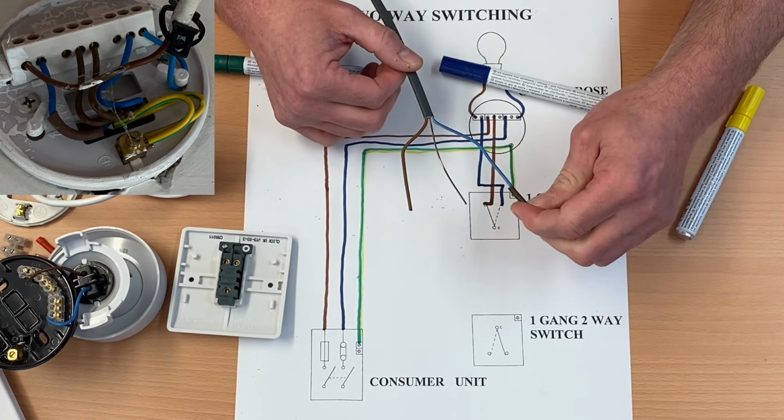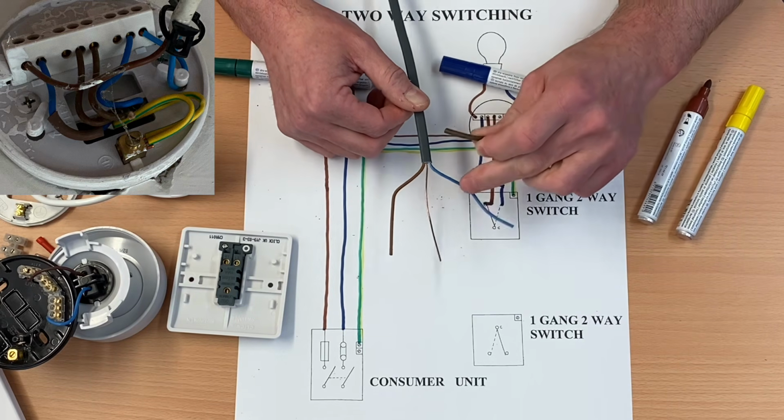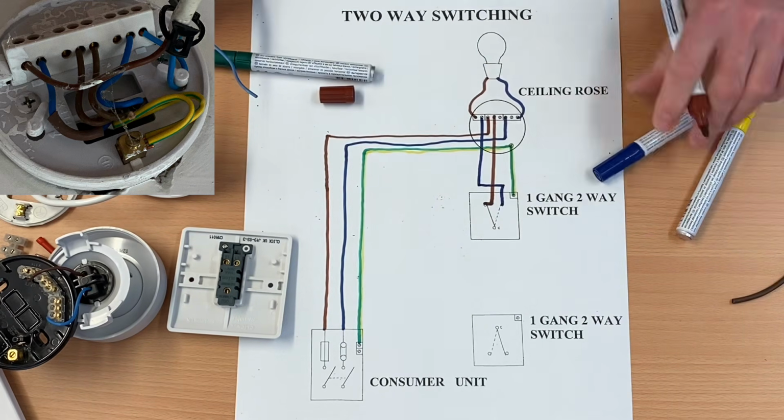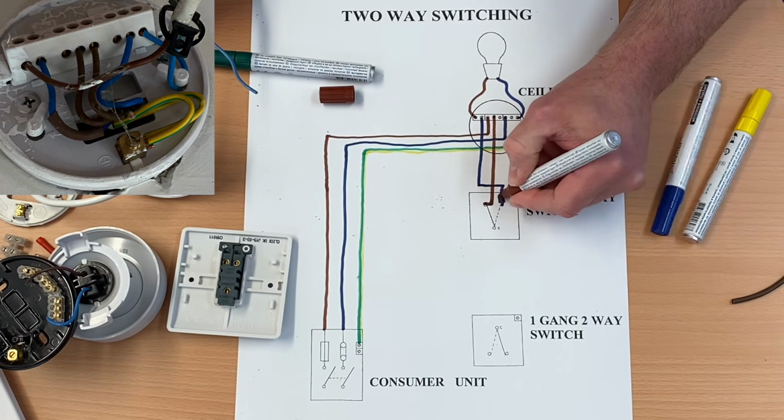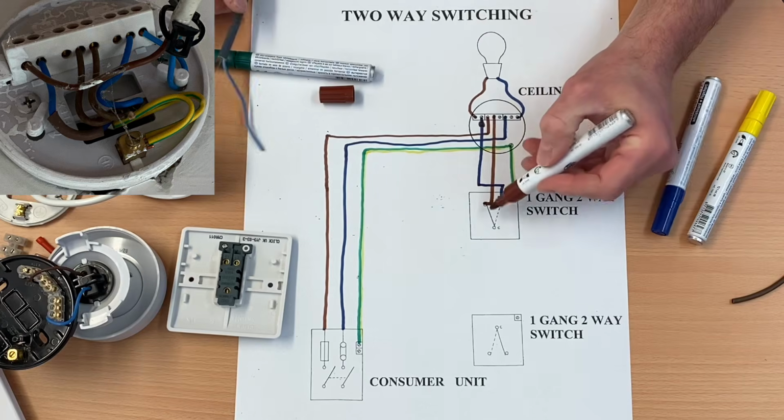We must put on some brown sleeving in order to identify that, not as a neutral, but as a switching line. And we do that simply by putting a little bit of a brown tag on the drawing in each of those positions. Okay, so there we go, we've got those.